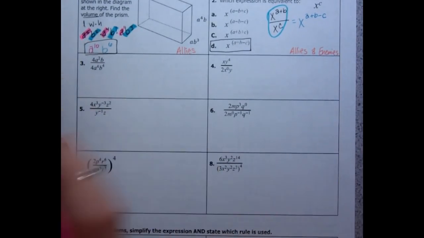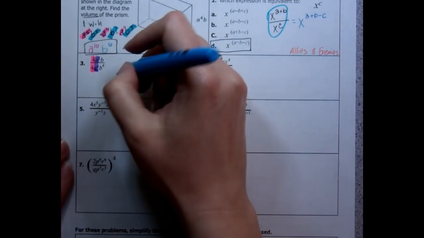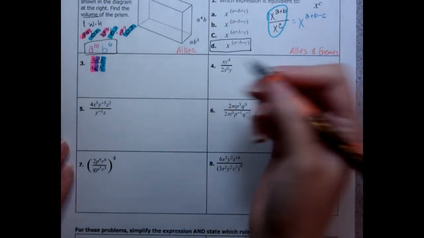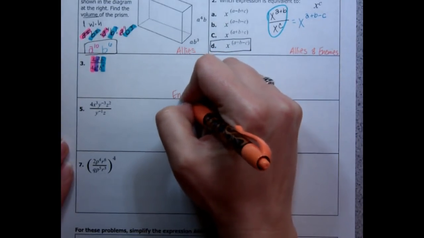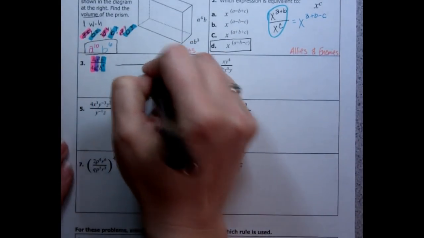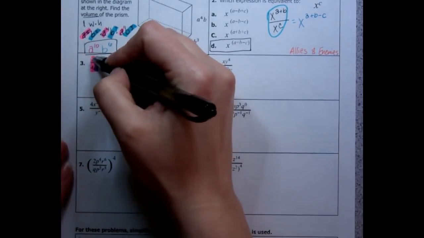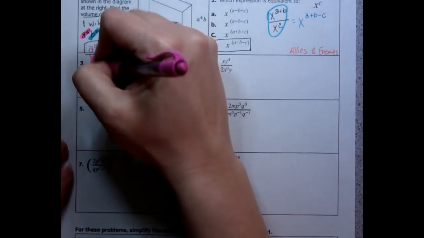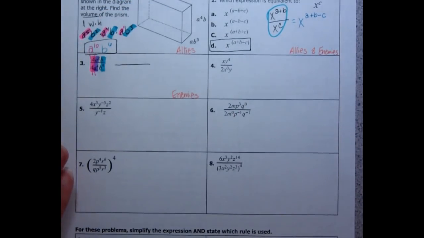Number 3. Okay, so we've got different parts here. I've got numbers. I've got A's. And I've got B's. Okay, all of them are on opposite sides of that battle line. If they're on opposite sides, we call them enemies. So, numbers are numbers. 4 over 4. Well, those just cancel each other out. They're gone. We don't have any more numbers.